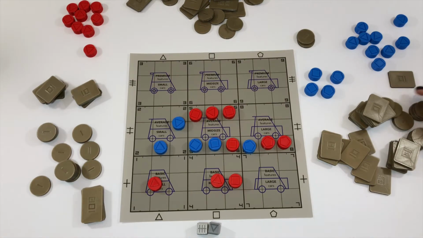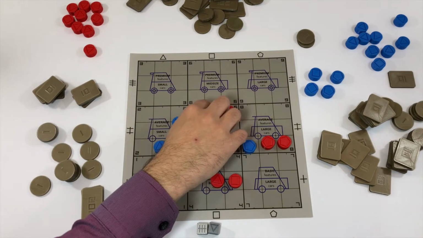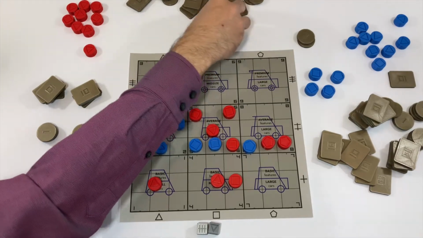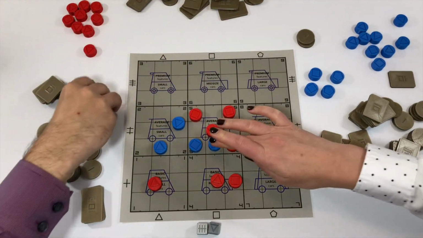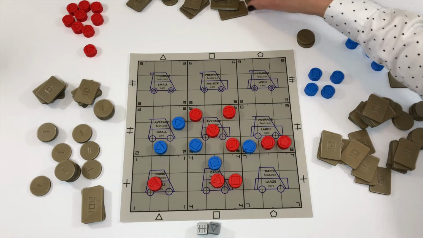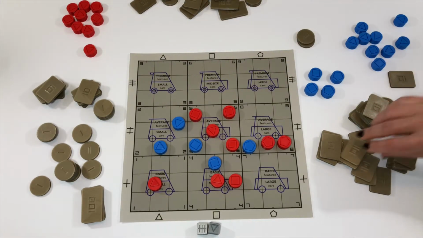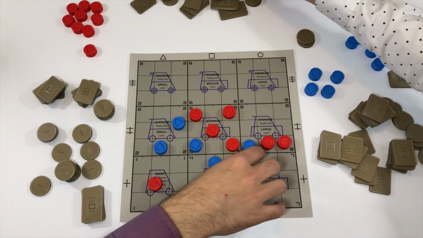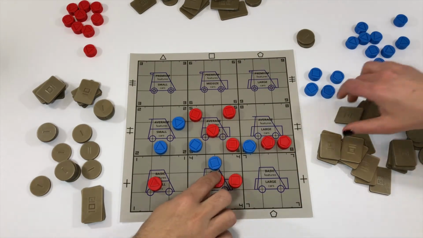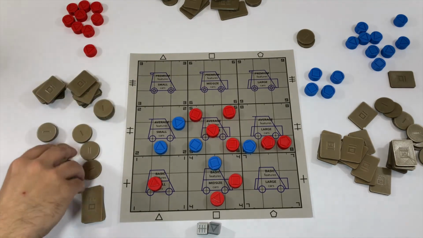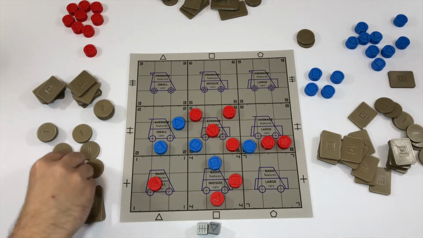It's 2. It's 5. Okay, that's 5 for you as well. And it's 4. So let me put back 6.